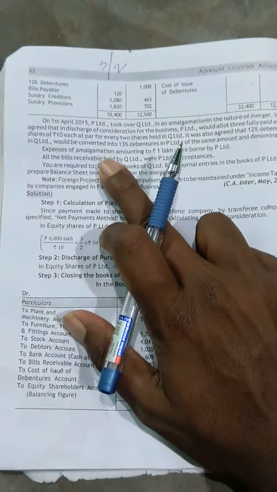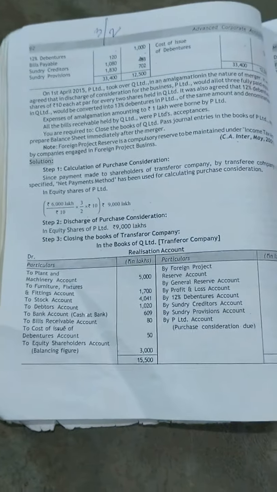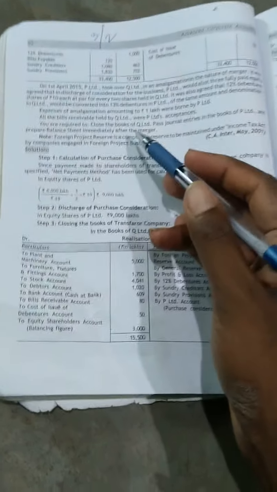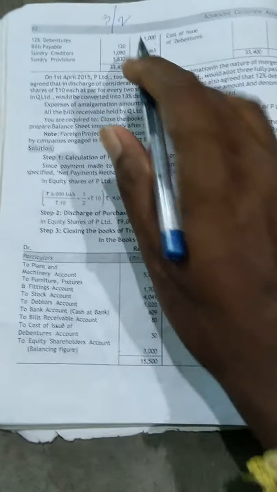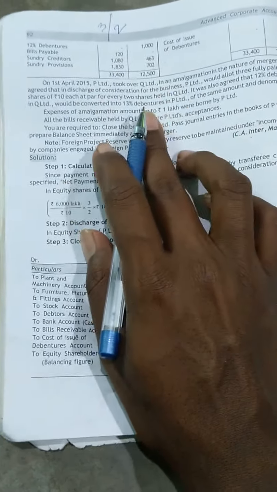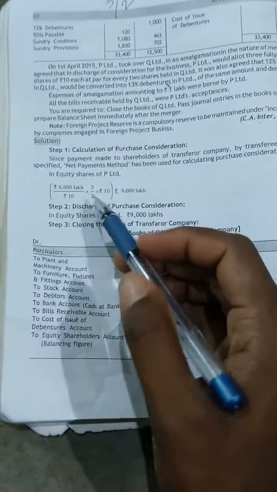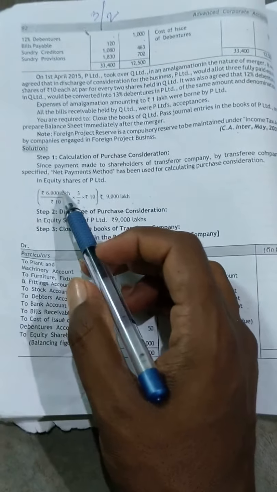Now, as you know, all the reserves you need to take in the case of merger. Before that we are calculating purchase consideration, as it is the net payment method. Step number 1 and step number 2 will be same. Okay. Now what are they telling? They are telling that for every 2 shares they are issuing 3 shares. So you can check with this equation. Before that we need to identify the number of shares. How to identify? The total share capital.